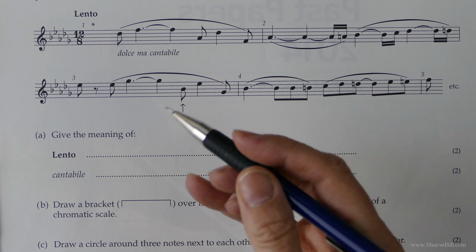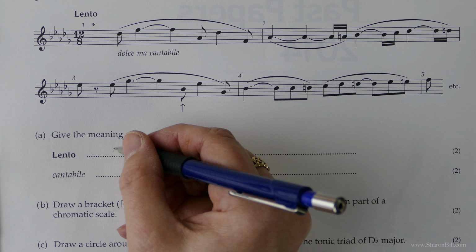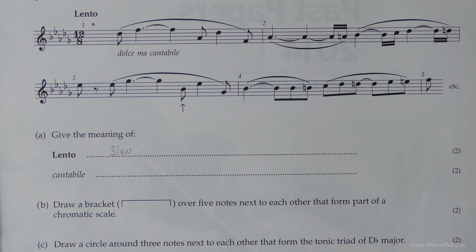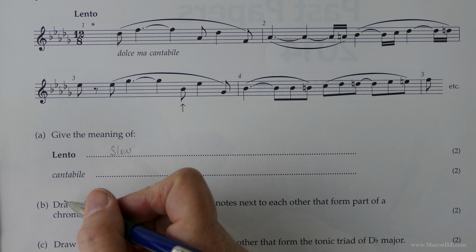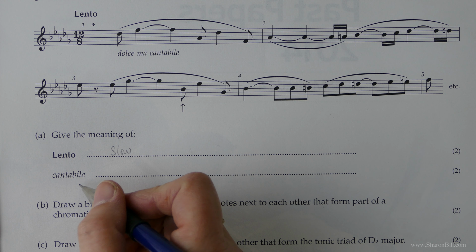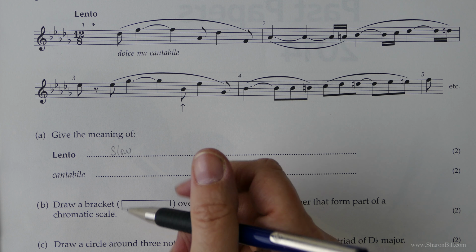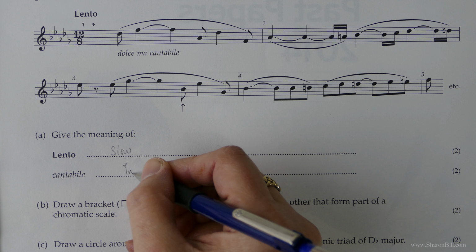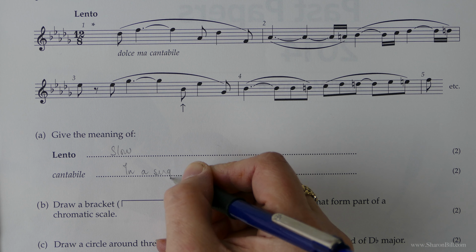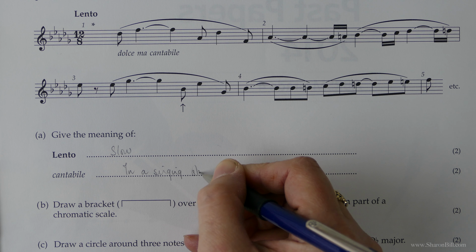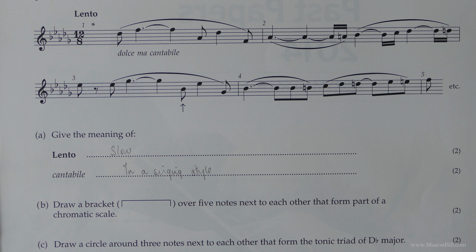So here we go then. Lento means slow. That's our tempo direction. And cantabile, we first came across this in grade 1. This means in a singing style. So there we go. Bit of revision there for those. Let's have a look at the next question.